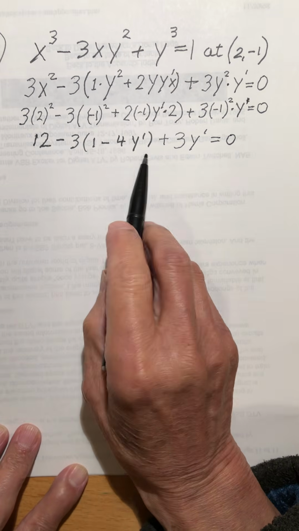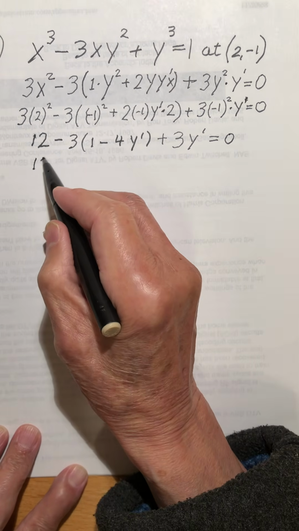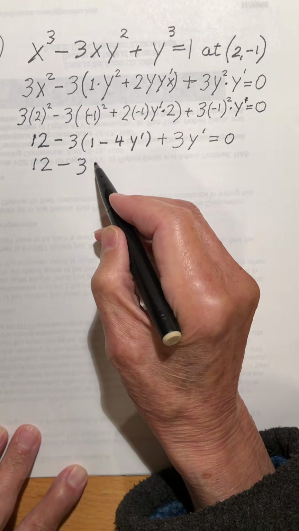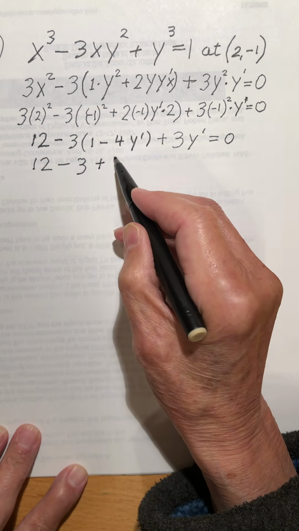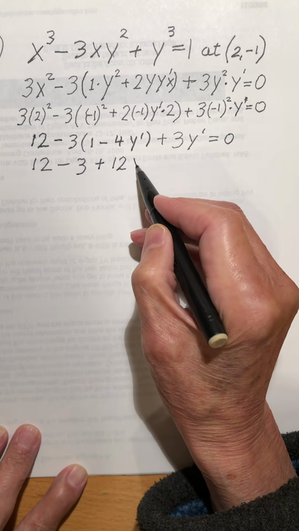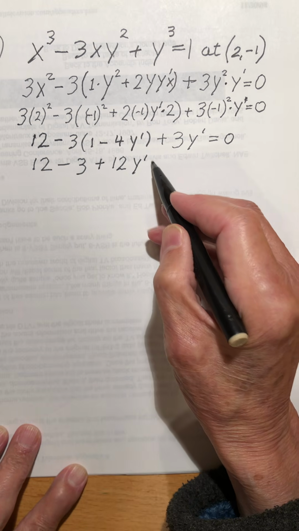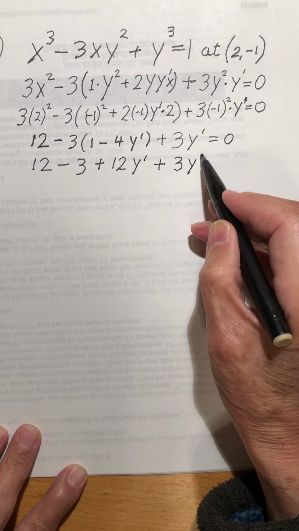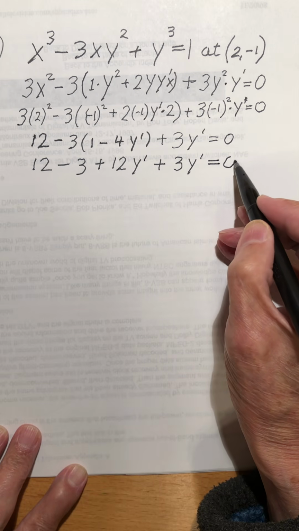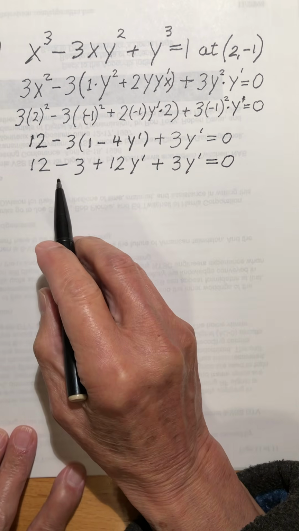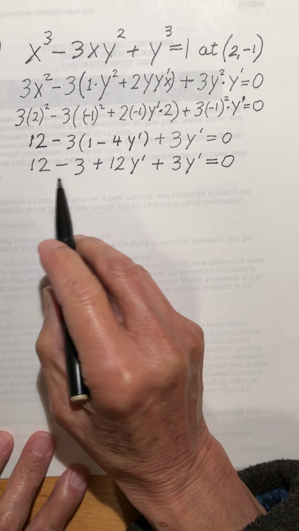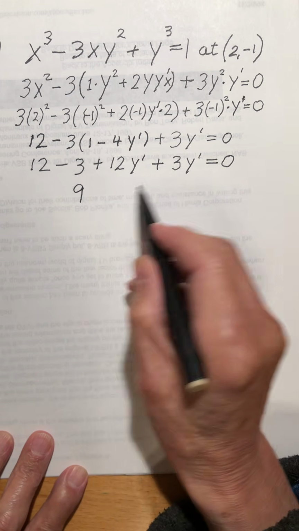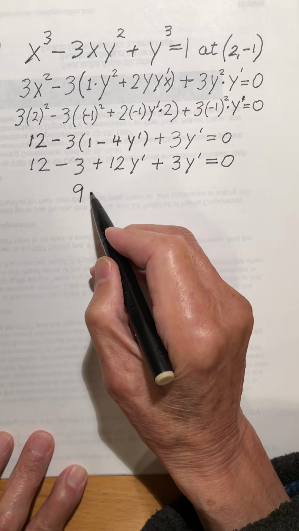Now I expand this bracket. Negative is plus. 3 times 4 is 12y prime plus 3y prime. This is 9. Yeah. This is 15y prime.